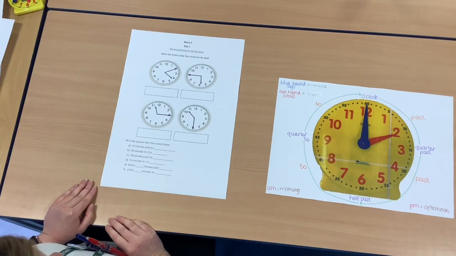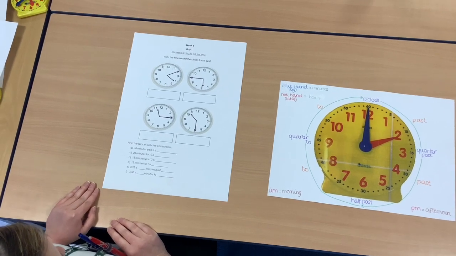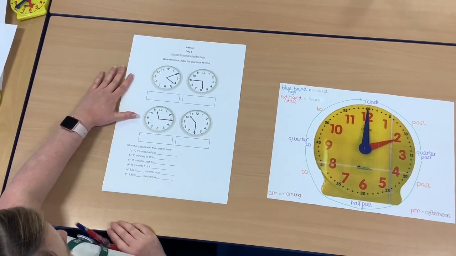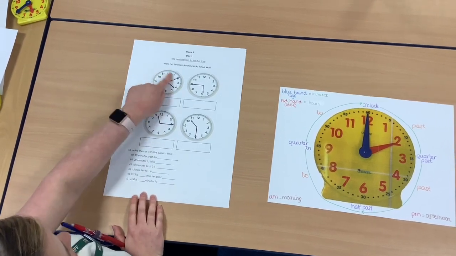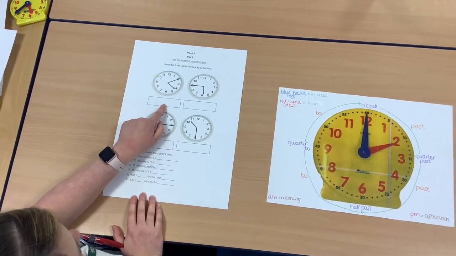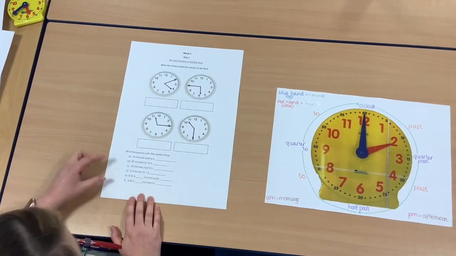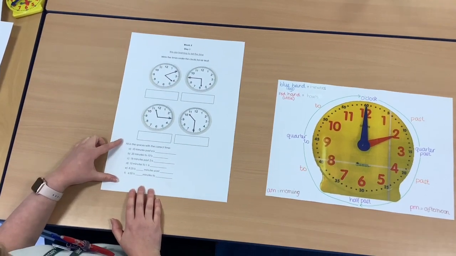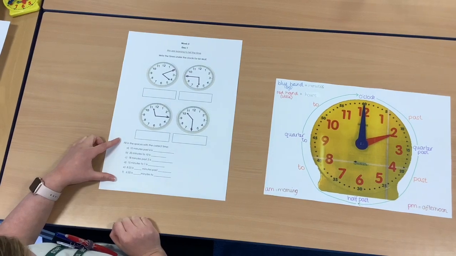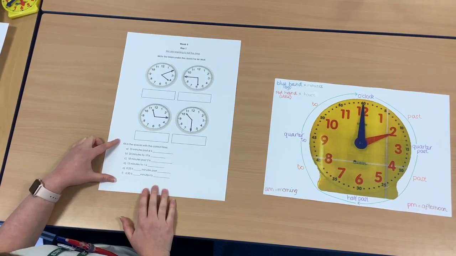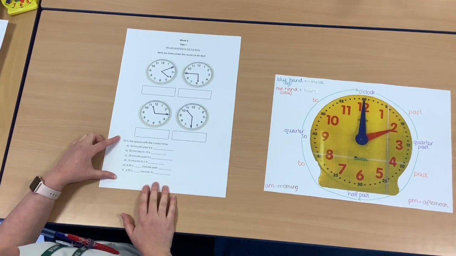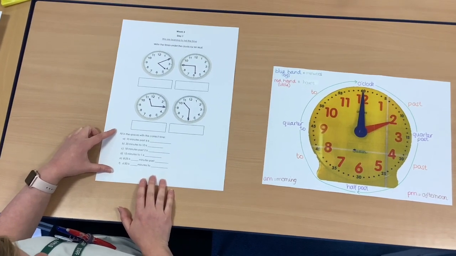Okay, so now it's your turn. I'd like you to have a go at these two activities. You've got the first activity where I'd like you to tell the time and write the time underneath the clock for Mr. Wolf. And then a second activity where you will need to fill in the spaces. You can find a copy of this task on the PowerPoint under the home learning page or a picture at the end of this video.